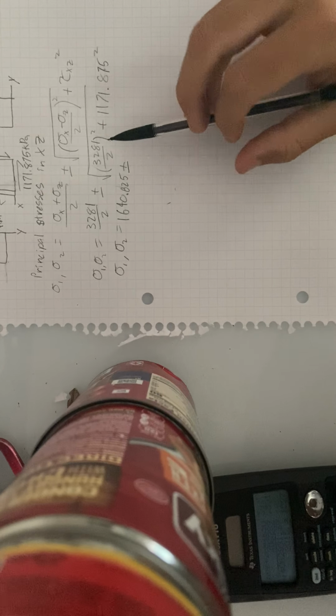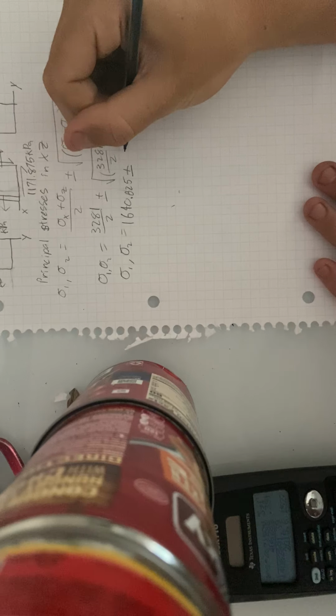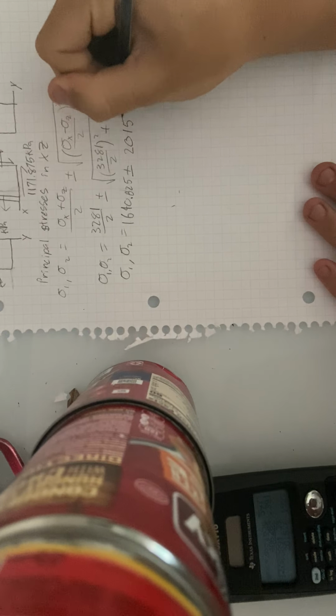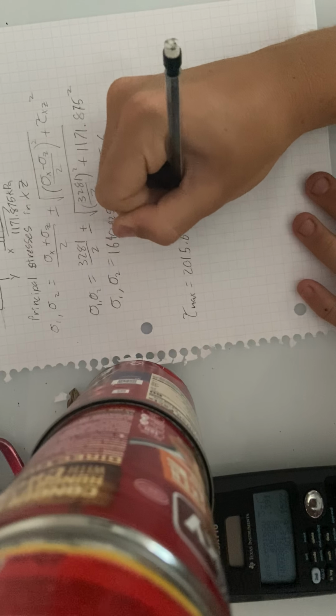And then solving out this section here, we get plus or minus 215.6. So then this becomes my tau max. So my tau max is equal to 2015.6 kilopascals.